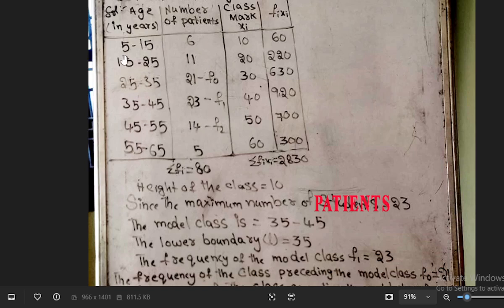So the class interval 5 to 15 has frequency 6, 15 to 25 has frequency 11, the class interval 25 to 35 has frequency 21, the class interval 35 to 45 has frequency 23, the class interval 45 to 55 has frequency 14, the class interval 55 to 65 has frequency 5. By using these two columns, first we find the mode.